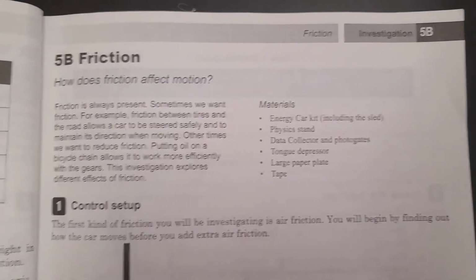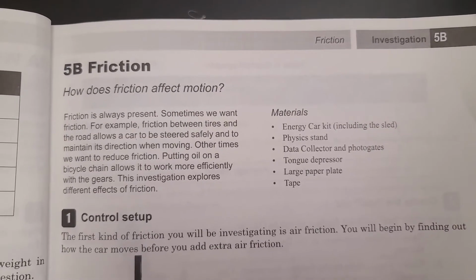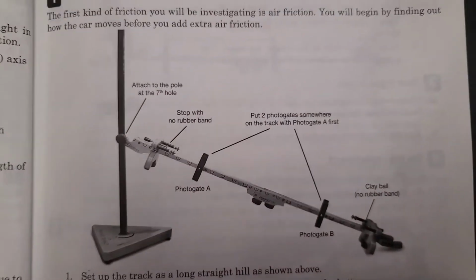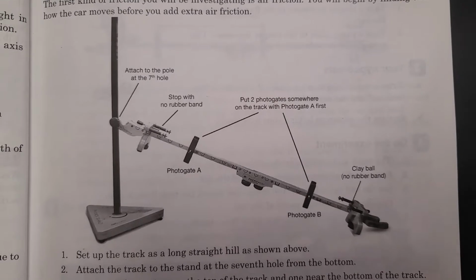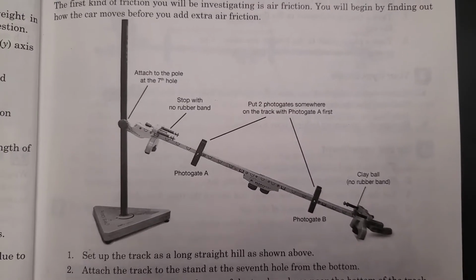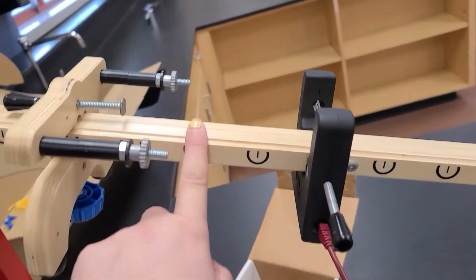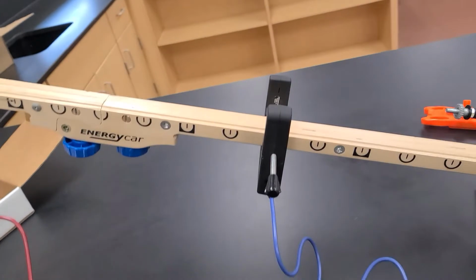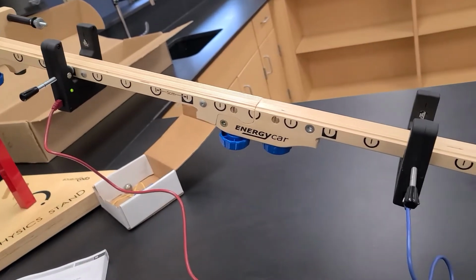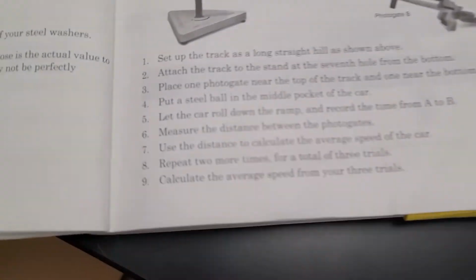All right, today we're going to be working on investigation 5B about friction. So for the setup, we need to have our physics stand ramp on the 7th hole. We have photo gate A somewhere above photo gate B. I've set them up so photo gate A is going to be 10 centimeters after the flag where it starts, and then photo gate B is 50 centimeters away. So that's where we're setting these up.